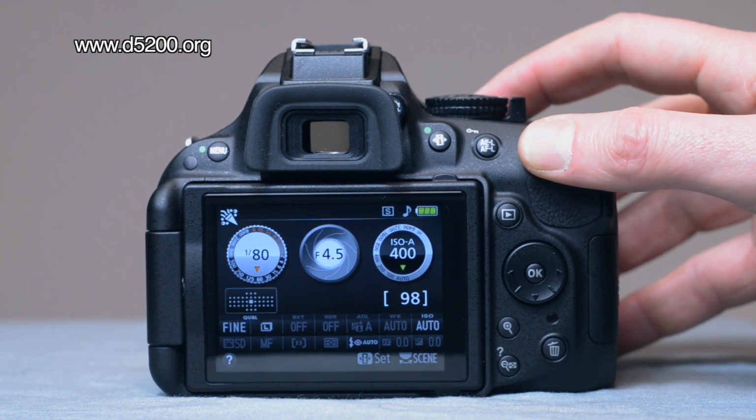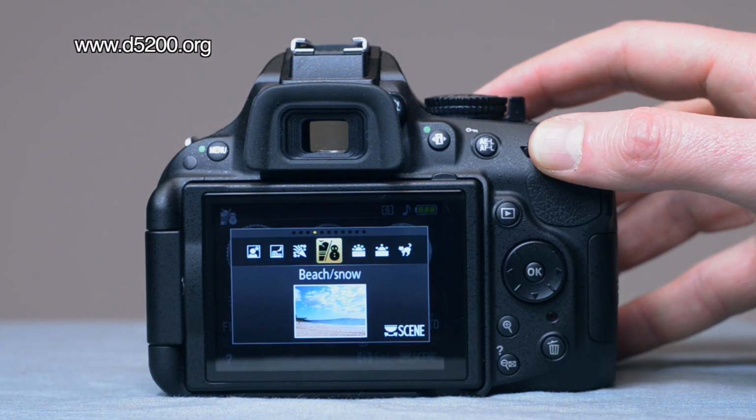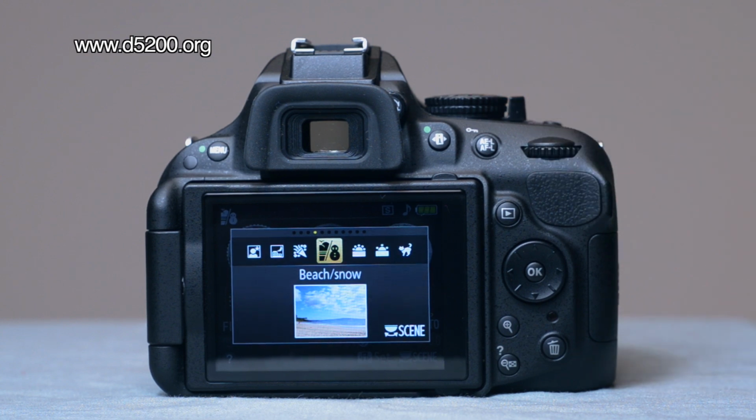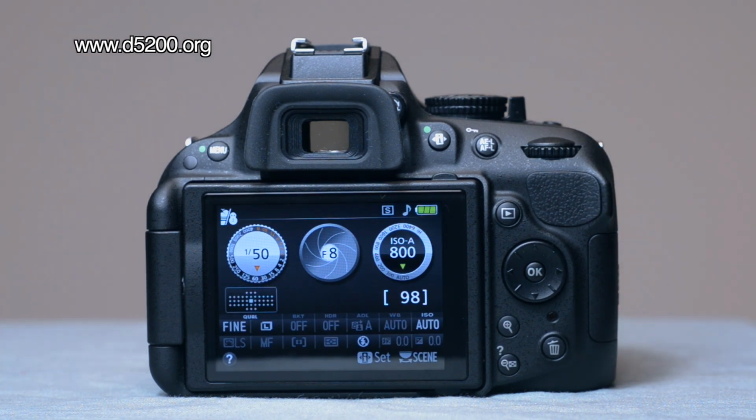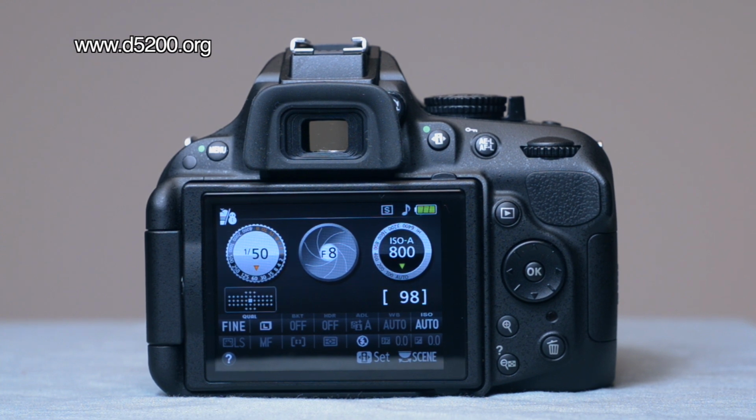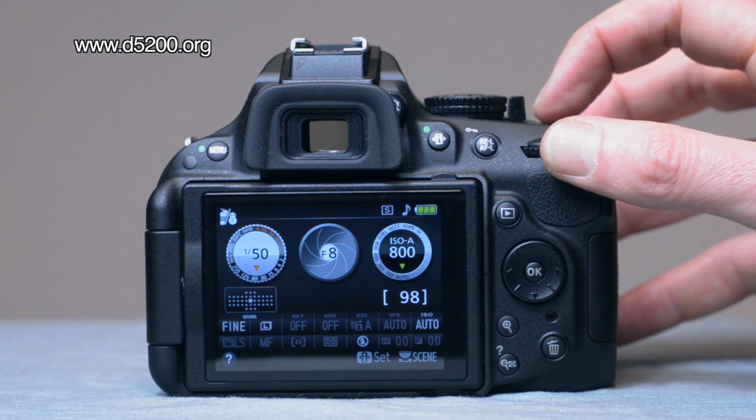The one after that is beach and snow, and also water, though it doesn't mention that. And that's pretty good because it stops the camera stopping down to curtail the amount of light that comes in. So it keeps the picture very bright and very light, which is what you would expect from a beach shot or a shot in snow. It also switches off the flash and the flash assist, so you just need to bear that in mind.